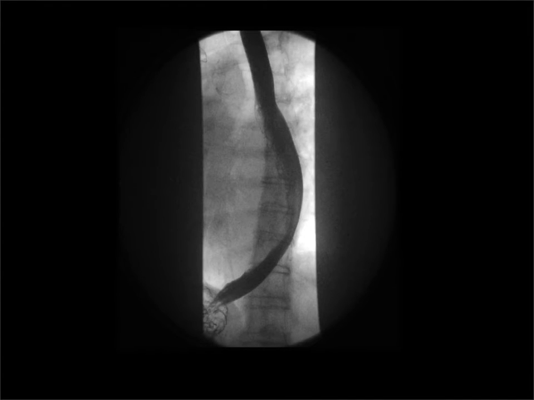Remember how we said that the left atrium immediately abuts the esophagus? Well, this is a slightly oblique barium swallow from this patient. You can see how the esophagus takes this big swoopy curve back at the level of the left atrium because of this giant left atrium.